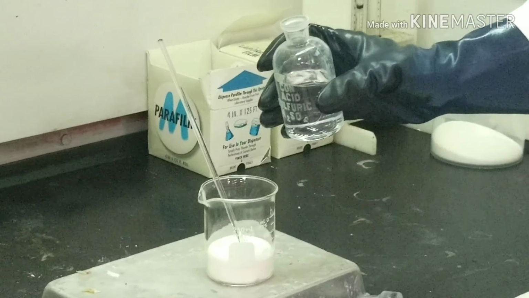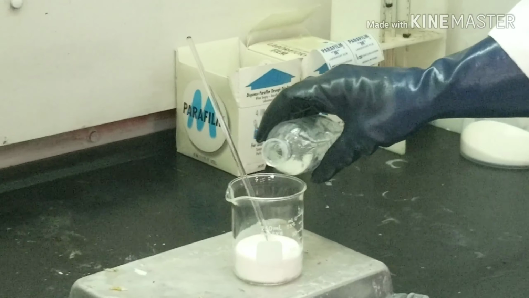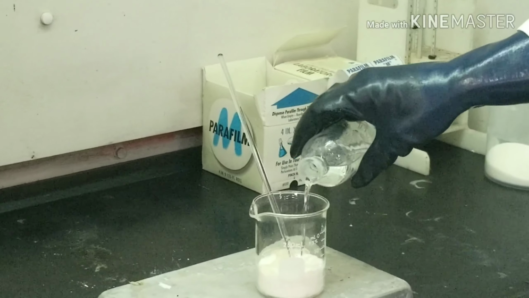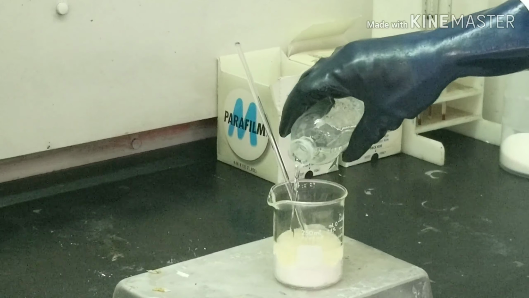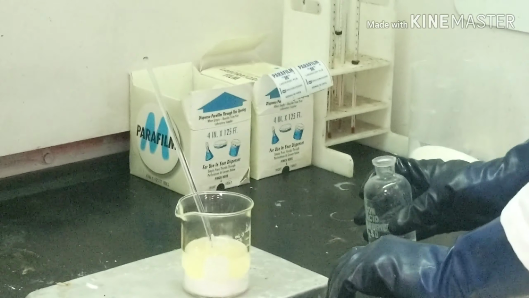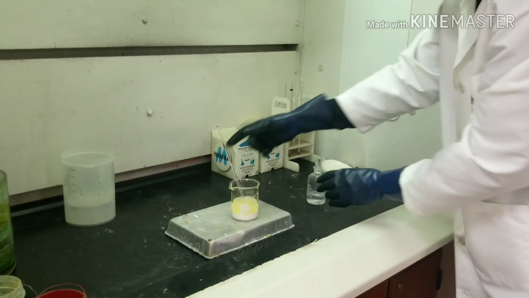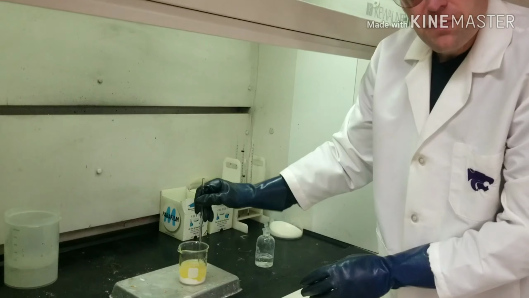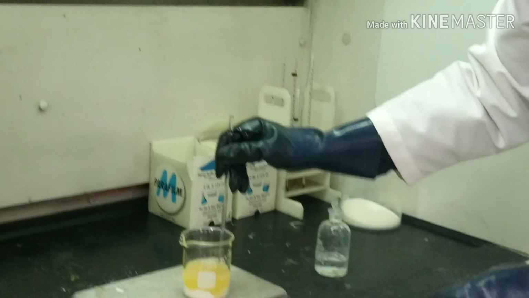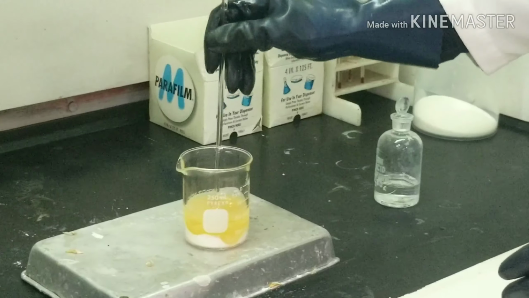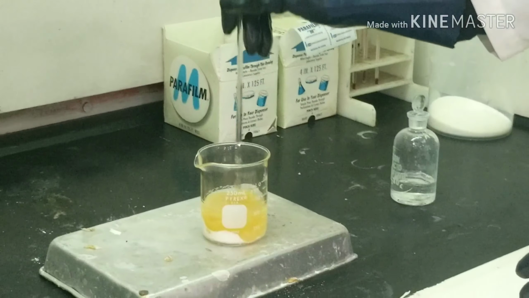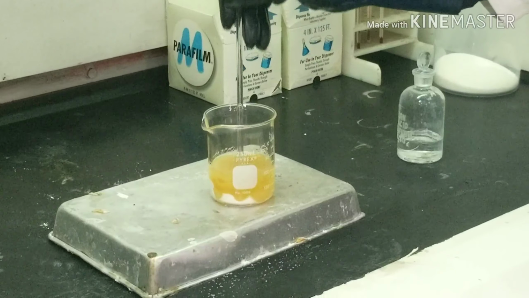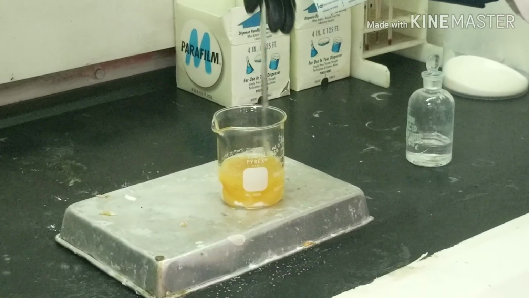So again, the H2SO4, concentrated sulfuric acid. Make sure it's mixed up a little bit here. That sulfuric acid gets mixed down to the bottom parts of the sugar.